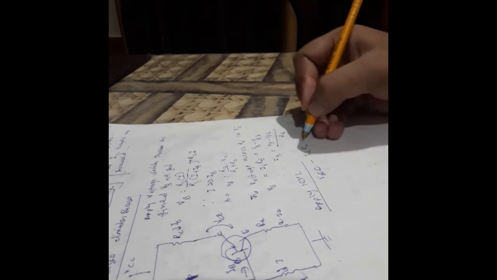Then equation is VCC minus IC RC minus VCE minus IE RE is equal to 0.